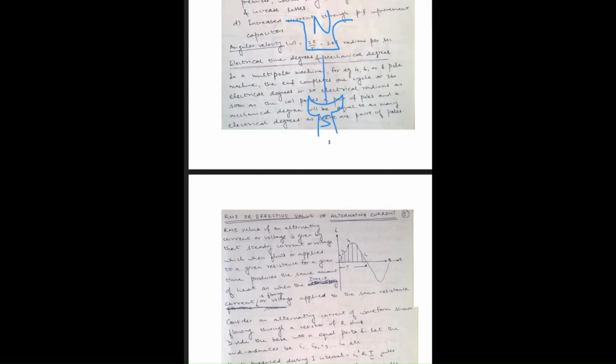So the angle between them is 180 degrees. Mechanical angle is the actual angle between the two poles, so it is 180 degrees.